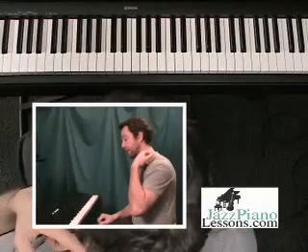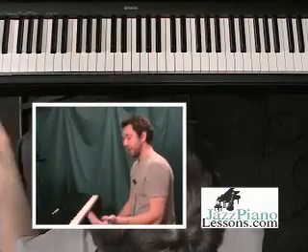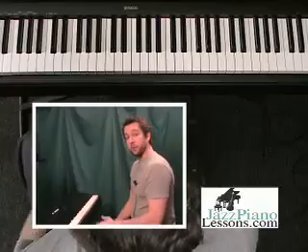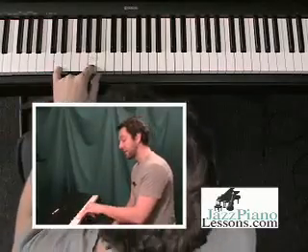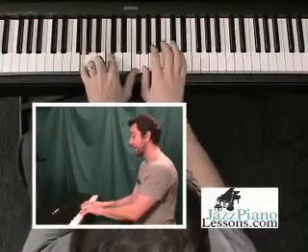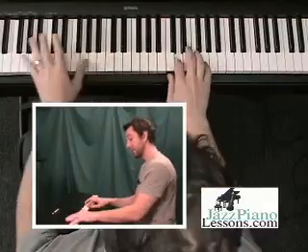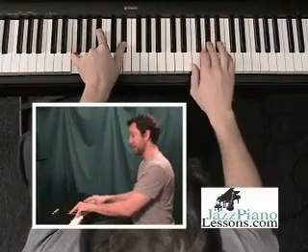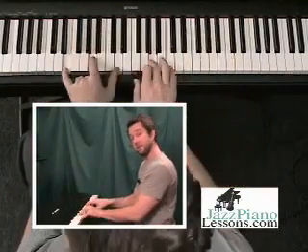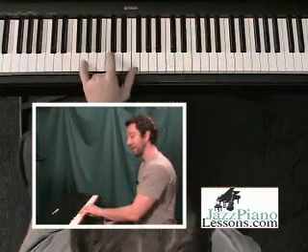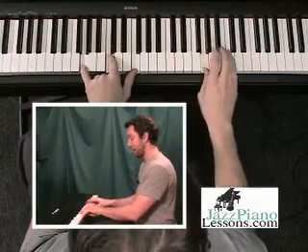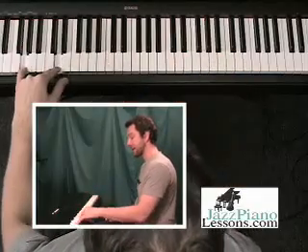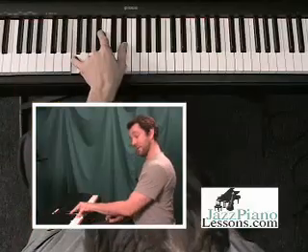Now, if you haven't checked out the lesson on chordal voicings, 4th voicings, you can check that out, and you can use those as well. So you see here, I'm using this for D minor 7, and then when I go to G7, I can do that.